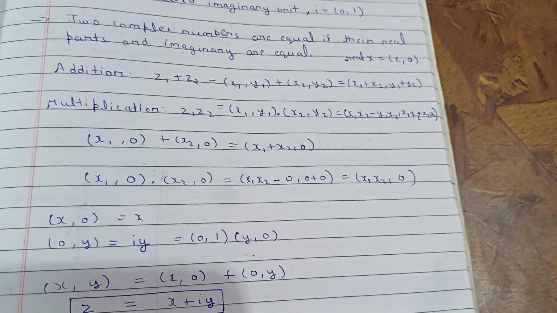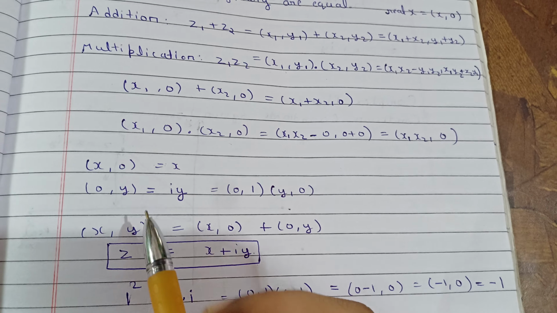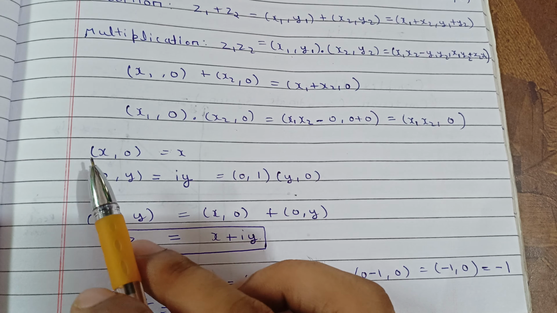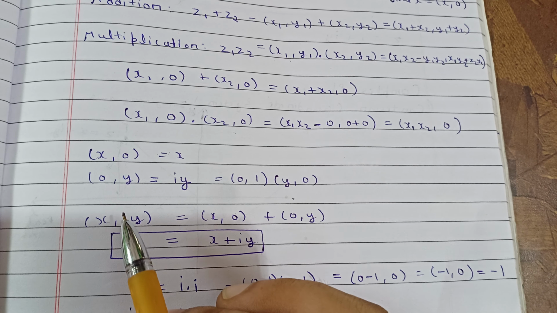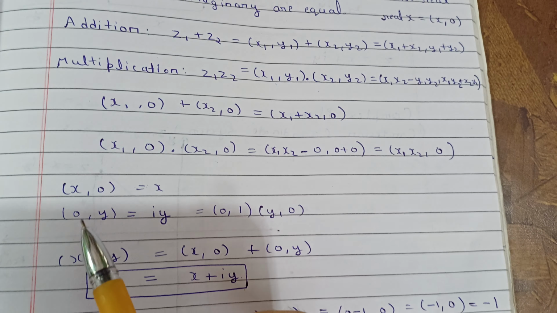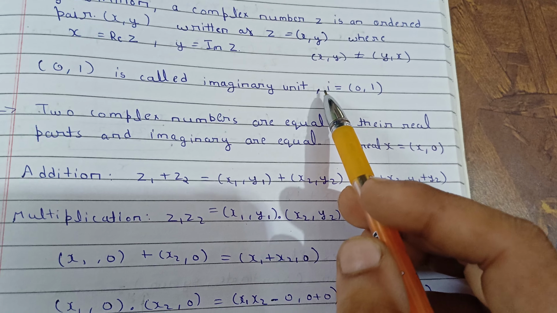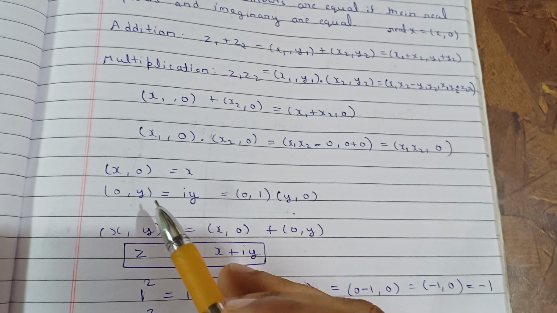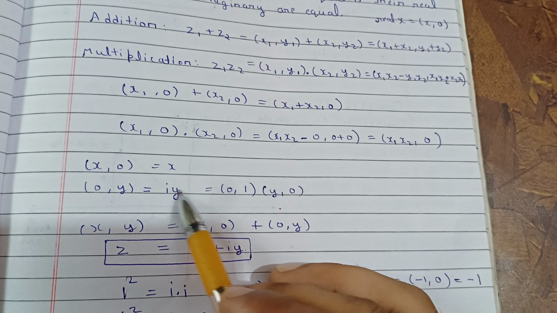Now let's see how we get z equal to x plus iota y. By definition, a real number x can be represented as (x, 0), and we represented iota as (0, 1). If we write (0, y) as iota y, how?